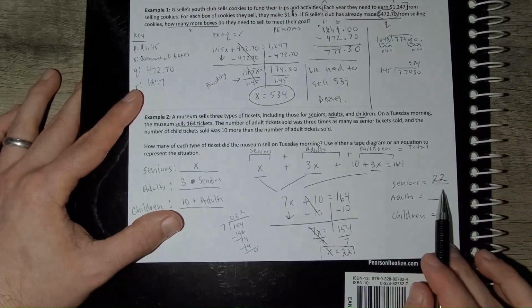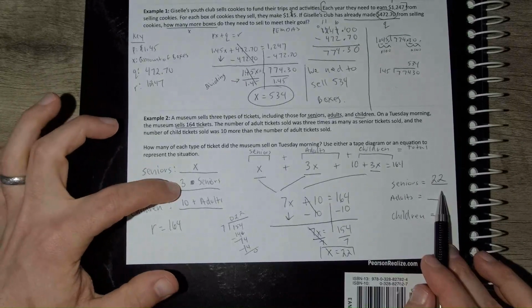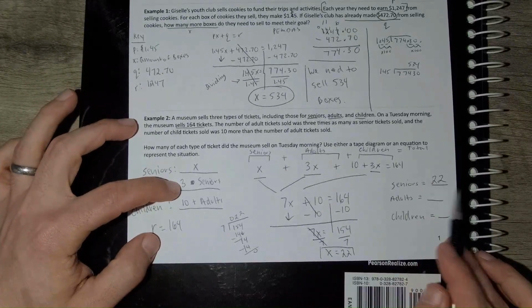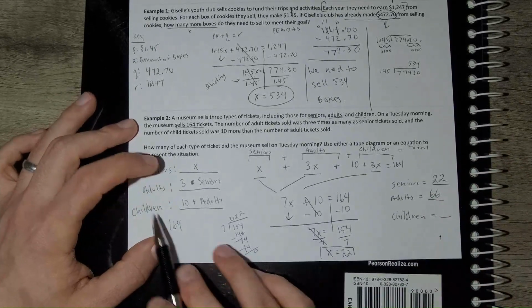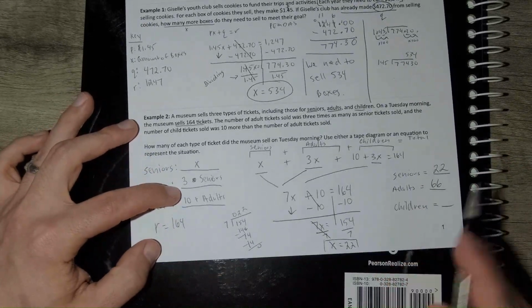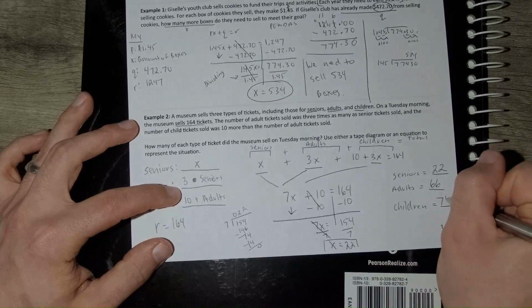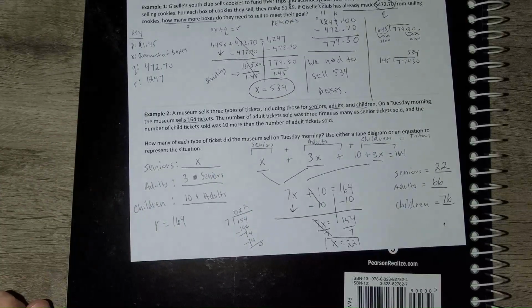How many adults bought tickets? Well, 3 times the seniors. So what's 22 times 3? It's 66. And then how many children bought tickets? Well, it was 10 more than the adults, so that was 76. And that was our staple middle school problem in 3 minutes and 30 seconds.